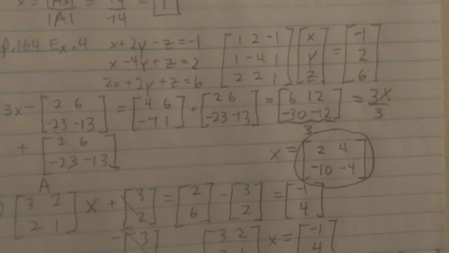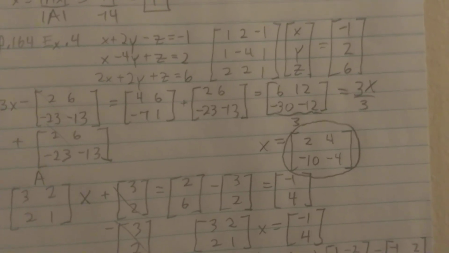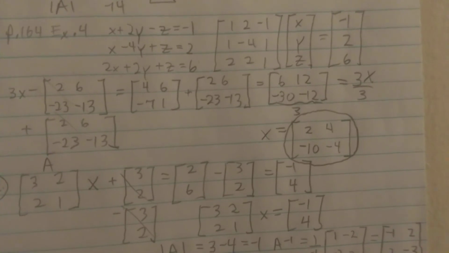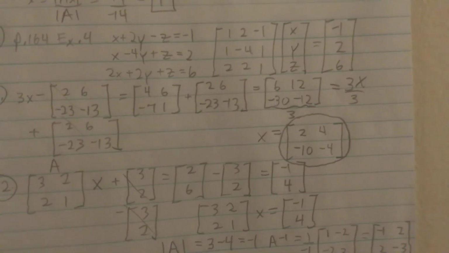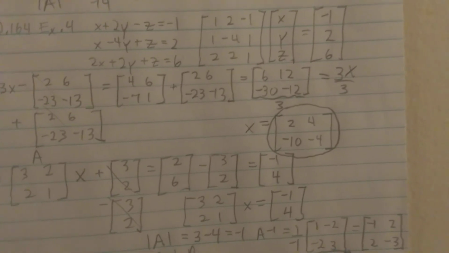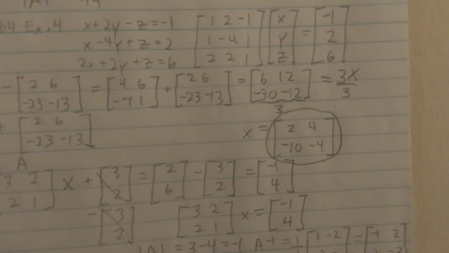elements. 4 and 2 is 6 for my first row, column 1. 6 plus 6 is 12 for my row 1, column 2. Negative 7 minus 23 is negative 30 for my row 2, column 1. And 1 minus 13 is negative 12 for my row 2, column 2.